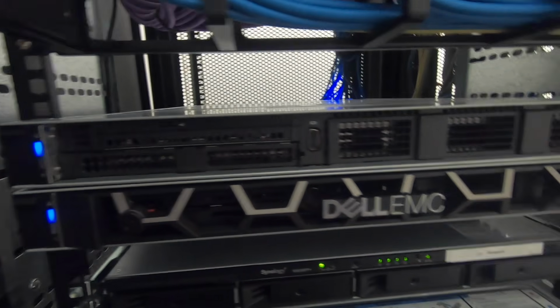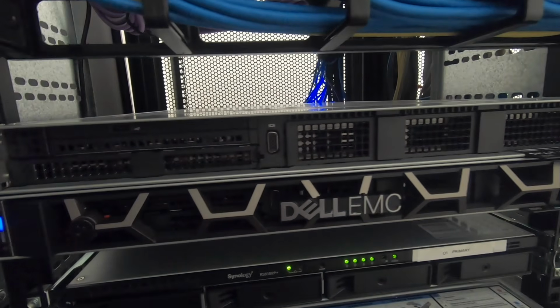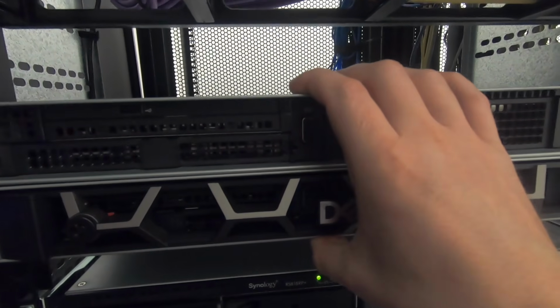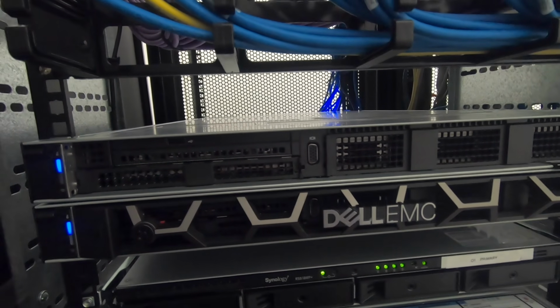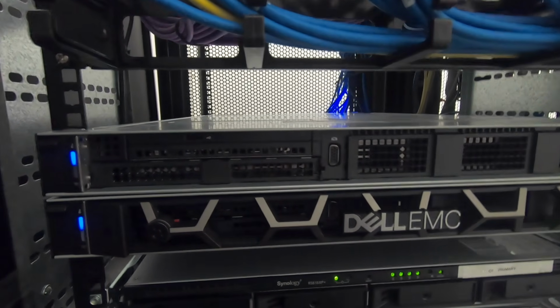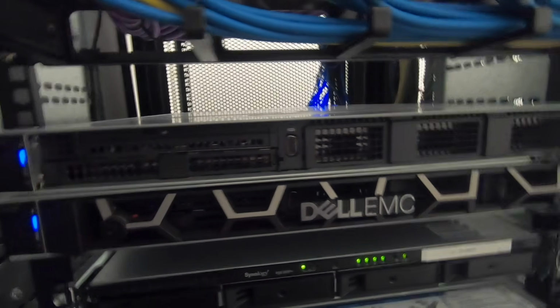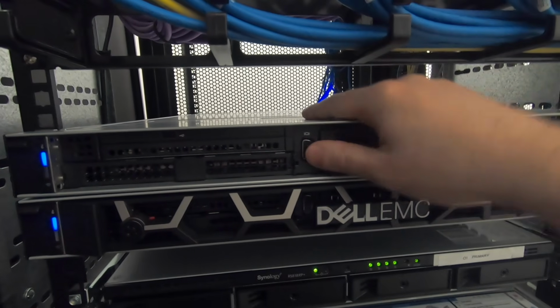The front of the unit is pretty bare. There's really not much going on. And that's because this particular server is acting as a VMware ESXi host, running what's called a hypervisor, and has the processing power inside to manage multiple virtual machines. It's running virtual server infrastructure, multiple servers running on this one box.